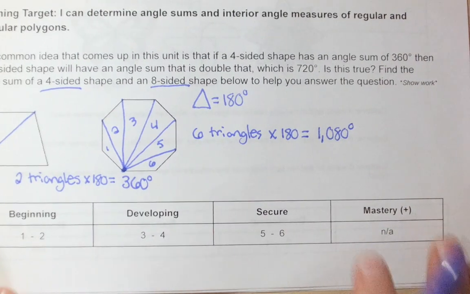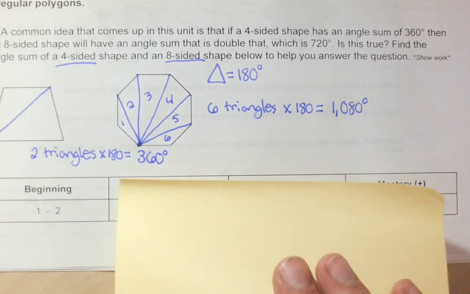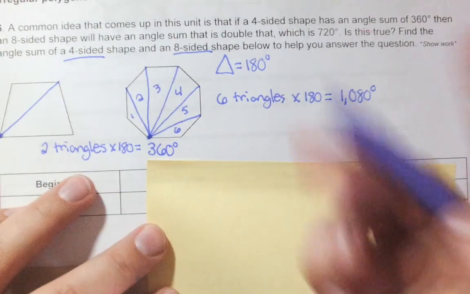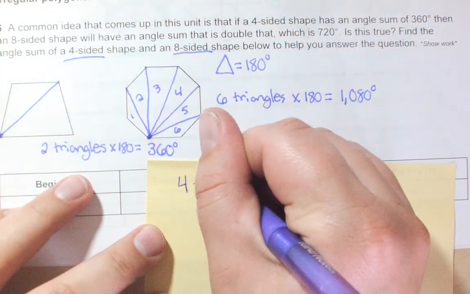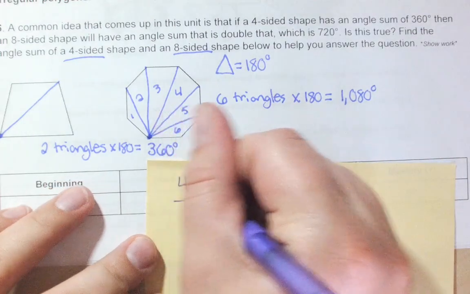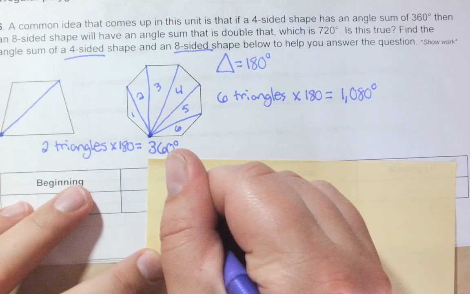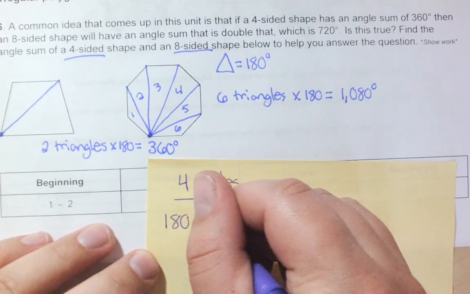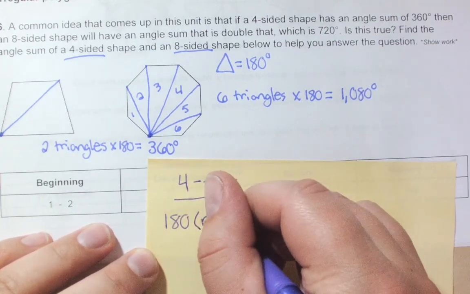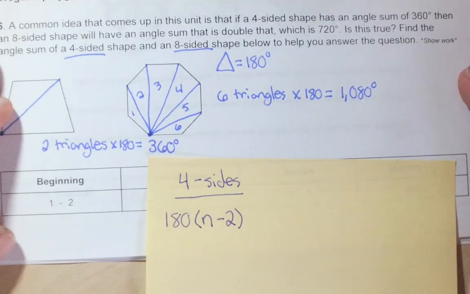Another strategy, if I don't have the shapes in front of me, I'm going to use the same two shapes and use our angle sum formula. For my 4-sided shape, I would use the angle sum formula like this. I know I have 180 degrees in my angle sum for a triangle, and then I'll take my number of sides and subtract 2 from that to find the number of triangles in my shape.